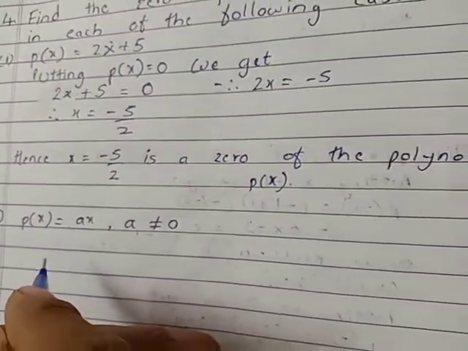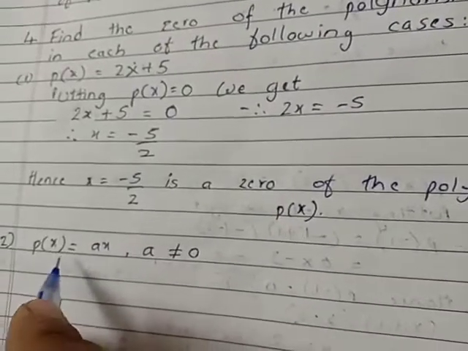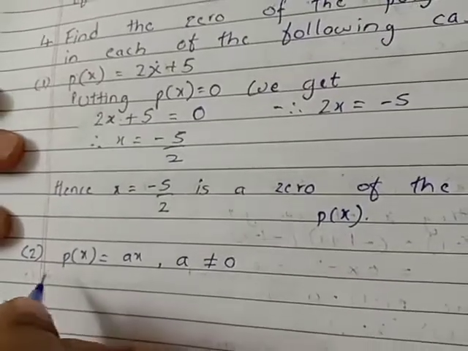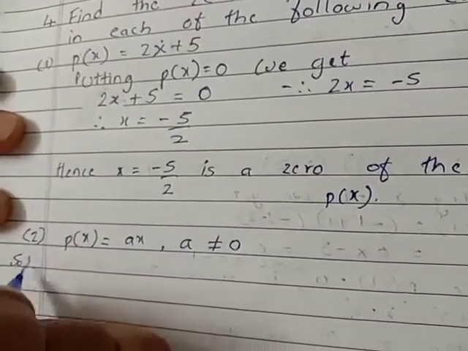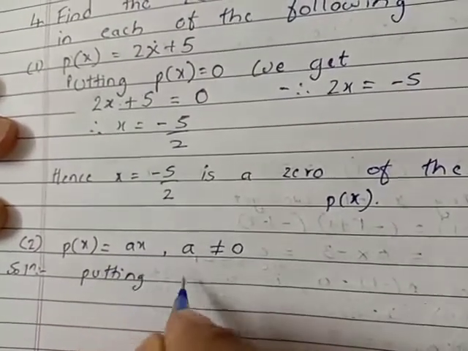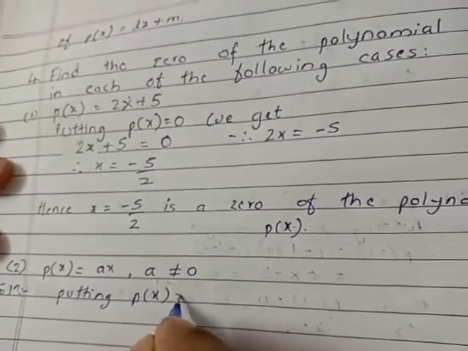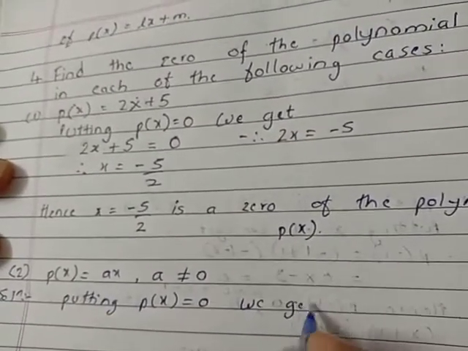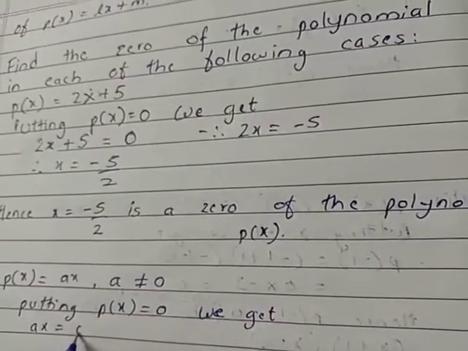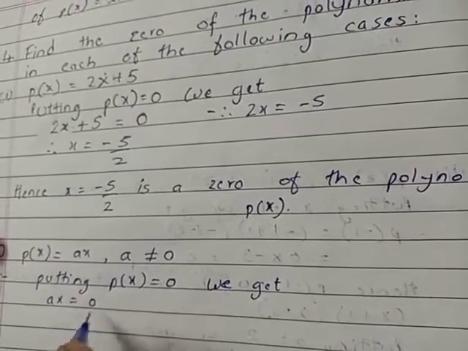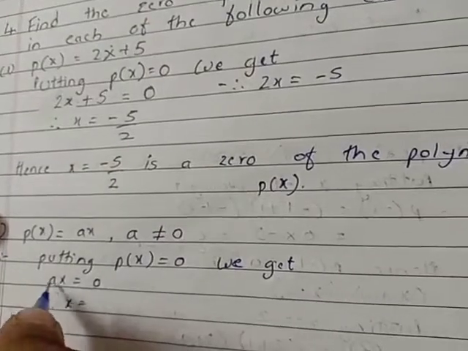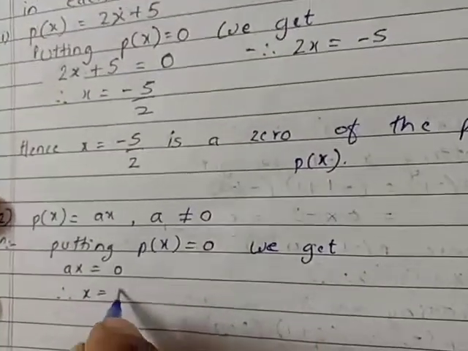Now we will solve one more. p(x) equal to ax, where a is not equal to 0. The solution will be the same. Putting p(x) as 0, we get ax equal to 0. Now we will solve this. Therefore x equal to 0 by a. So 0 by a is 0.